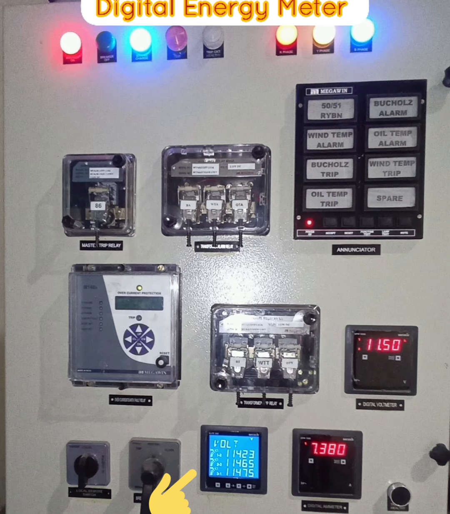Next we learn about digital energy meter. A digital energy meter is an electronic device that is used to measure the amount of electrical energy consumed by a household or commercial establishment. It is a modern version of the traditional analog electricity meter. Digital energy meters provide accurate and reliable measurements of the amount of electricity used by a particular household or commercial establishment. They are equipped with a digital display that shows the amount of energy consumed in kilowatt-hours, kWh, which is the standard unit of measurement for electricity consumption.